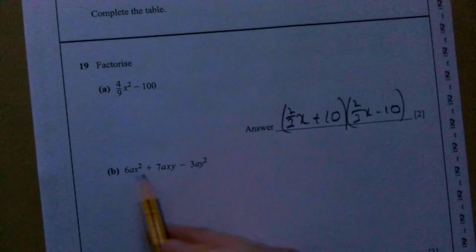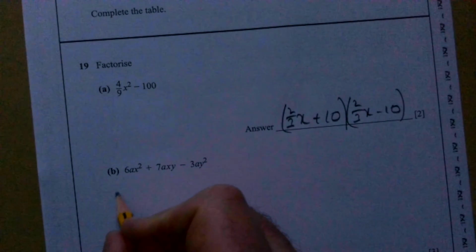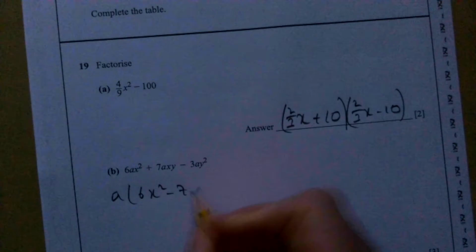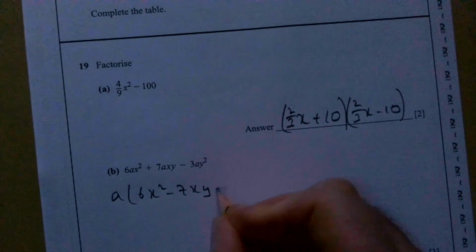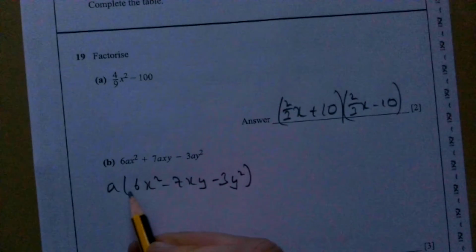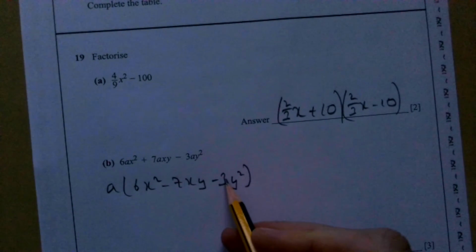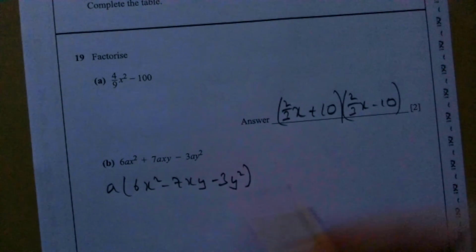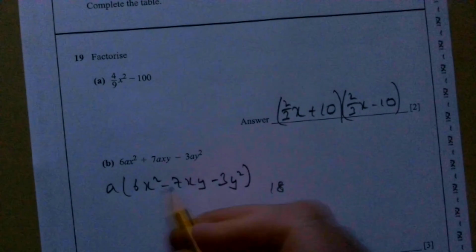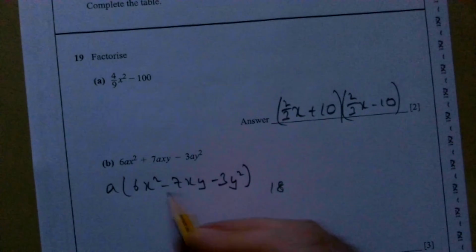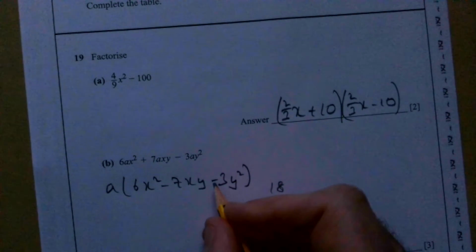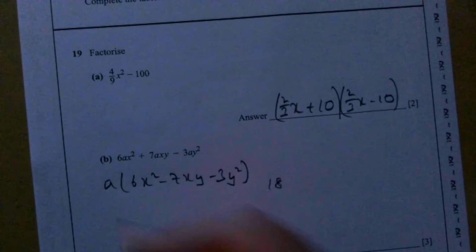This next one again is quite messy. So there's an a we want to take out to start with. So it's a upon 6x squared minus 7xy minus 3y squared. And so again, then we want, if we do 6 times the 3, we can get then 18. So they're multiplying to give 18 and adding to give minus 7. So we want to split that into a minus 9 and a 2. And we can work out from there. But depends which way you want to go about it.